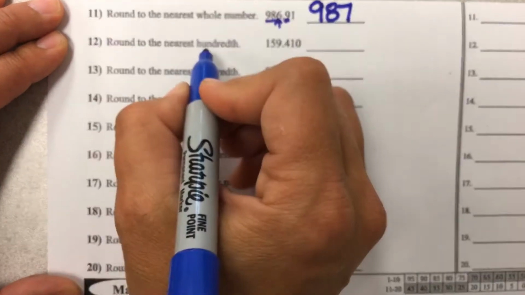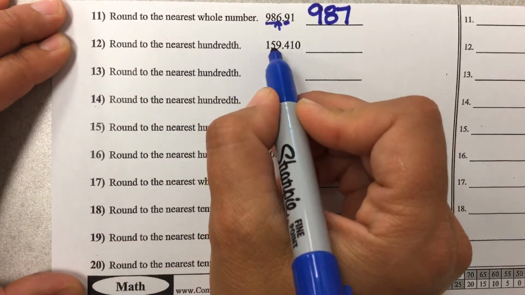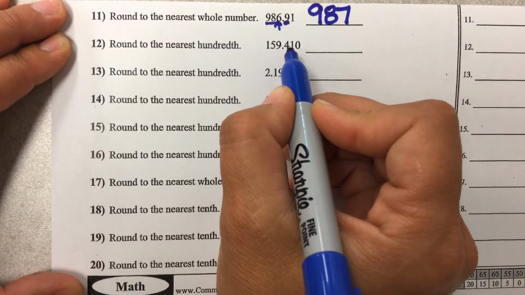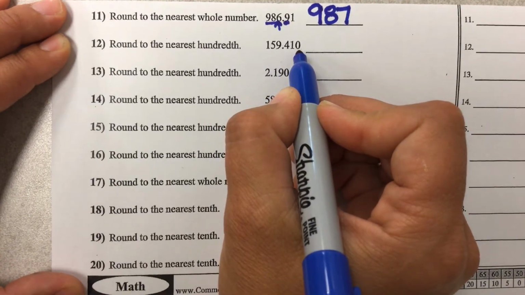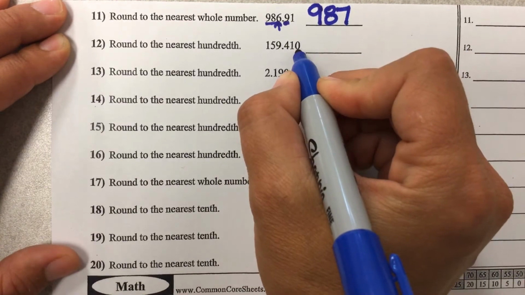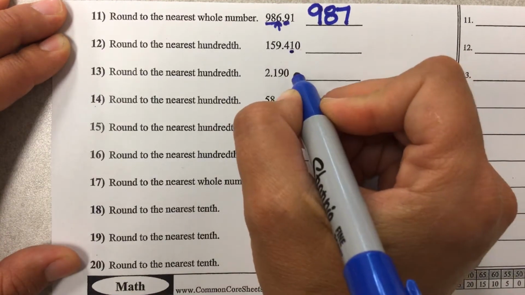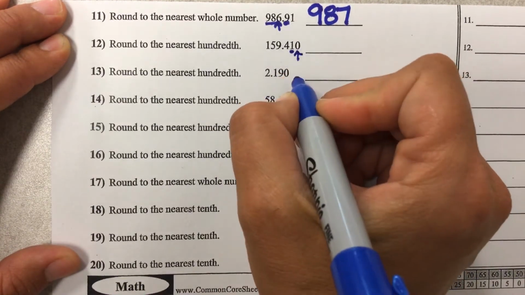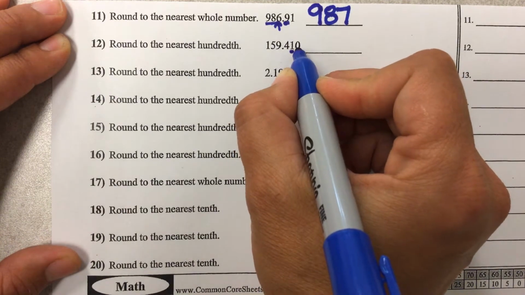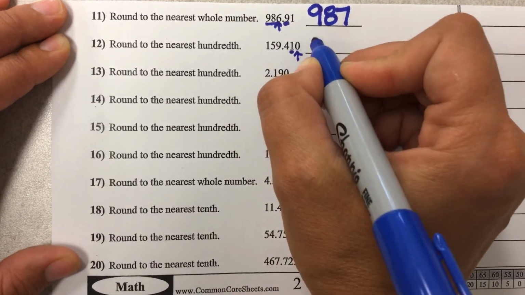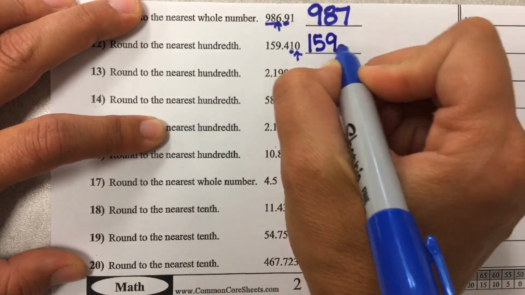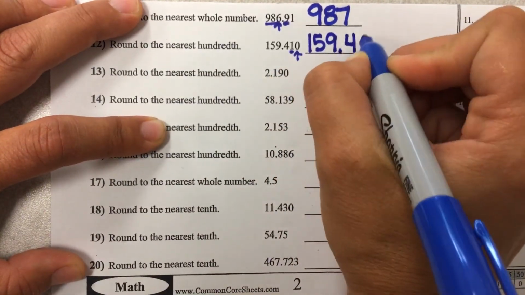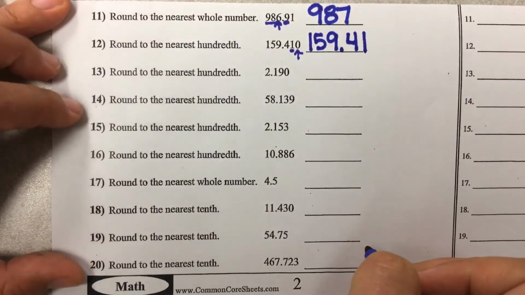Number 12, round to the nearest hundredth. I have 159 and 410 thousandths. Okay, so I'm going to look at this 1 in the hundredth column. I've got my 0 in my thousandths column. That's going to tell me to round down or stay the same. So this number rounded to the nearest hundredth is 159 and 41 hundredths.